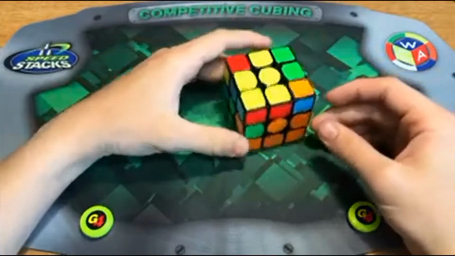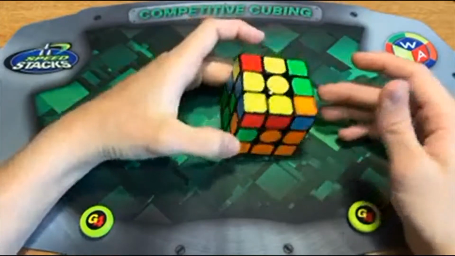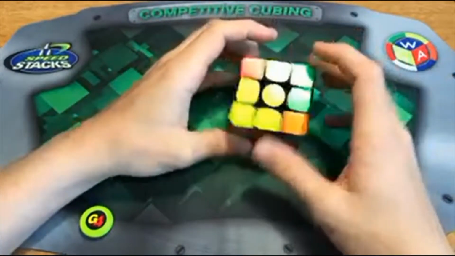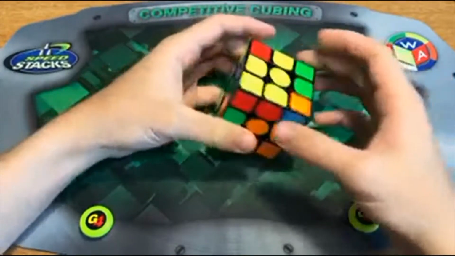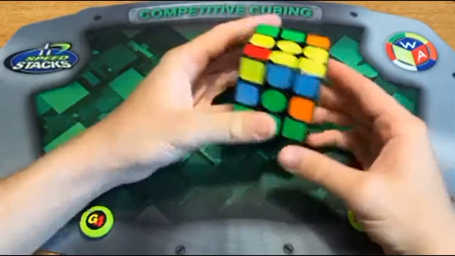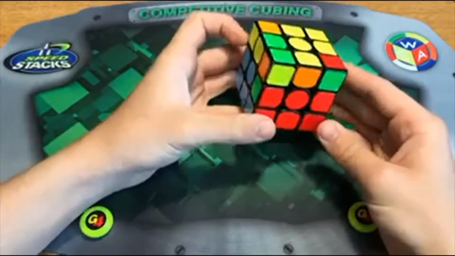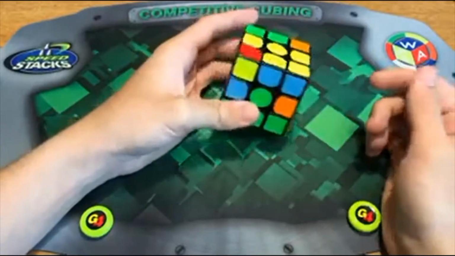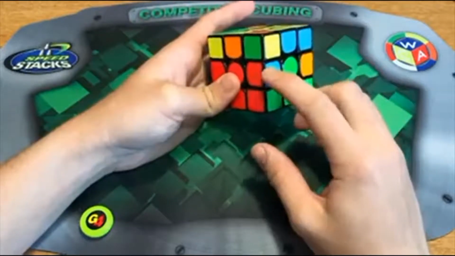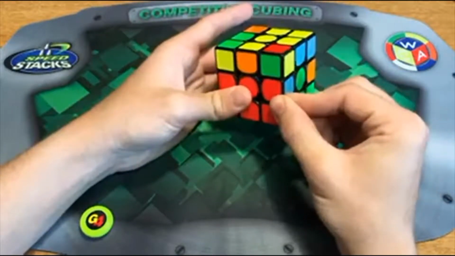So what happens if you're looking in the top layer and you don't see any non-yellow edges? If we got a yellow edge, yellow edge, yellow edge, yellow edge, but the second layer isn't solved, so what do I do? Well, what you need to do is just take one of them out. So let's just pick a random edge that isn't solved down here. It's not yellow.